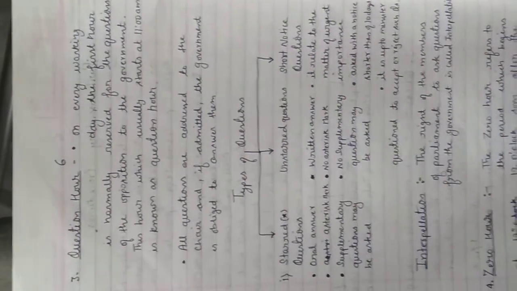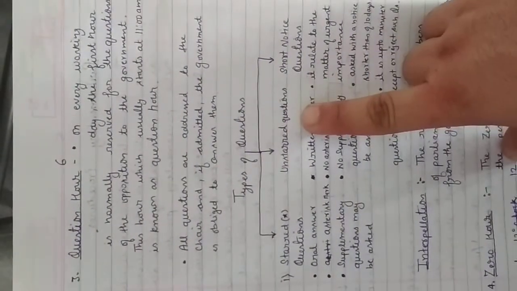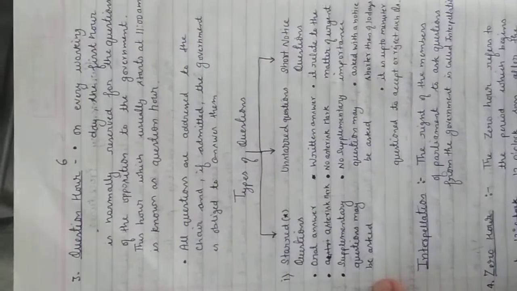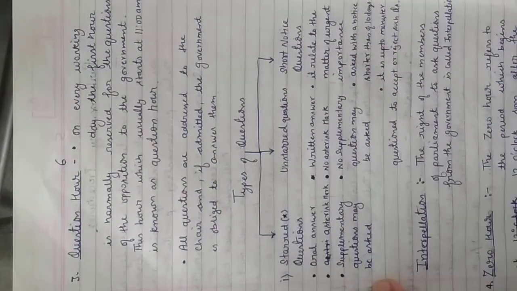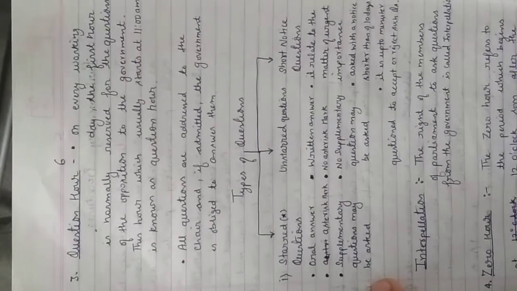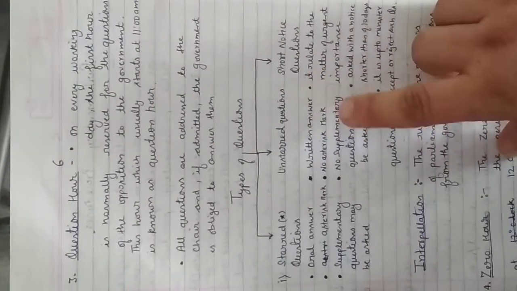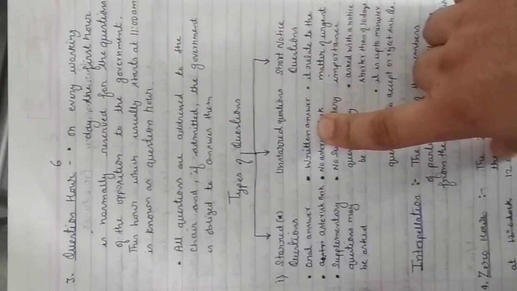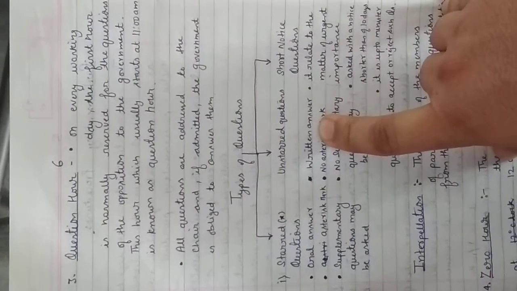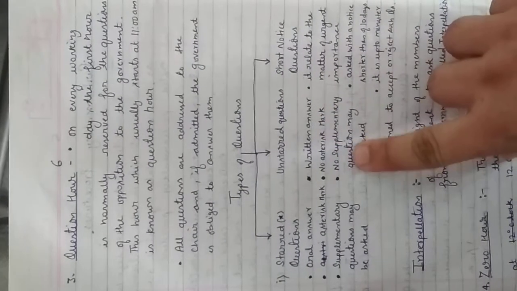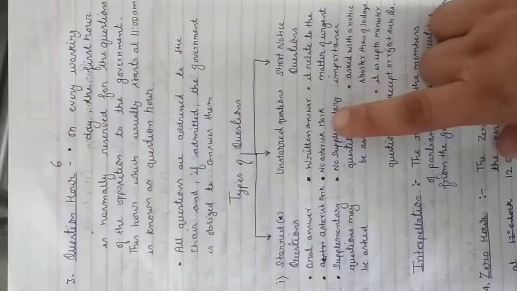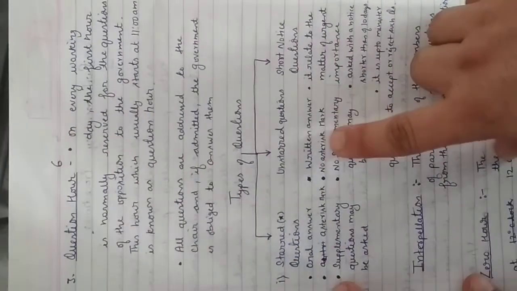Then after that we have unstarred questions. These do not have asterisk marks, and the answer is supposed to be given in written form. No supplementary questions may be asked when asking this type of question.